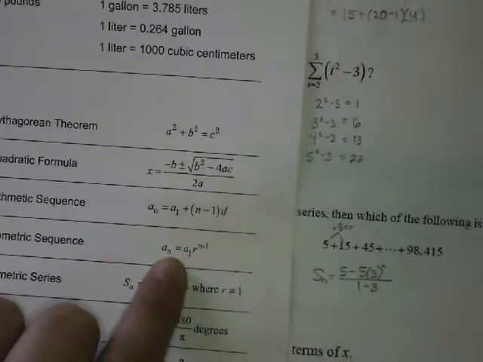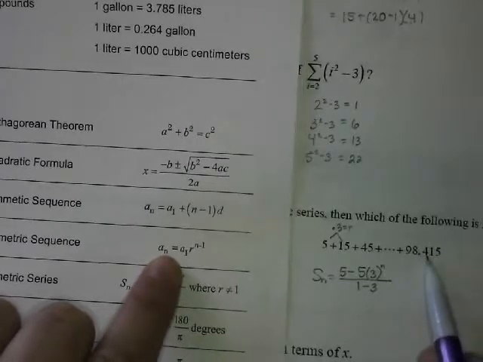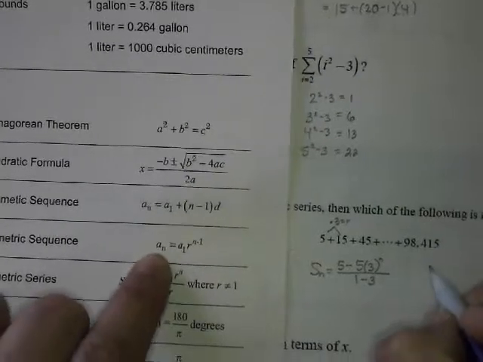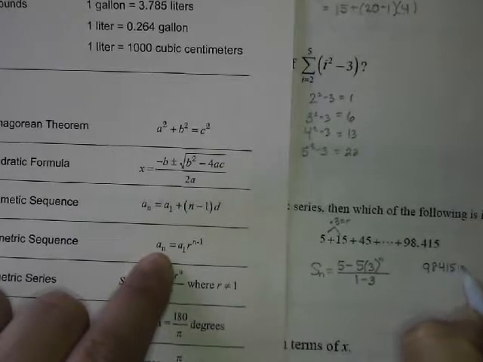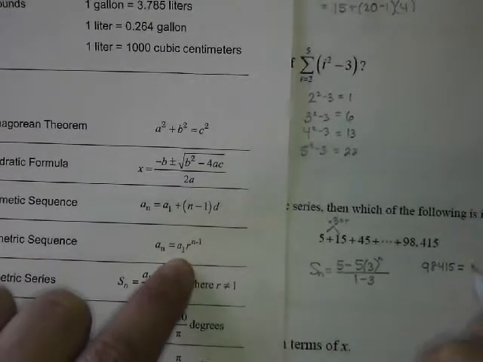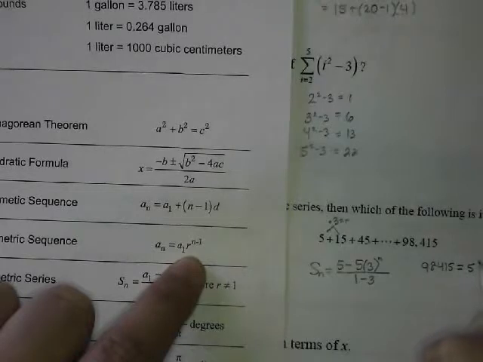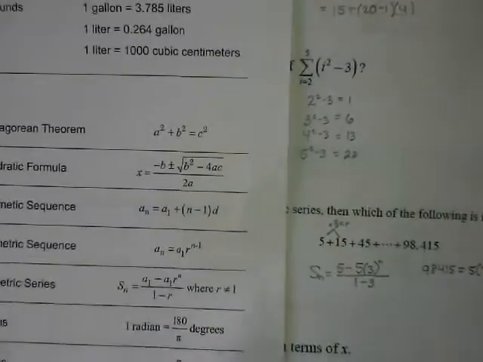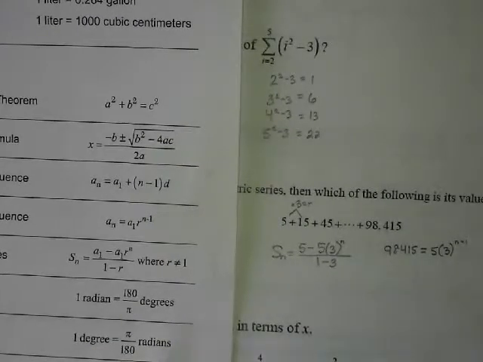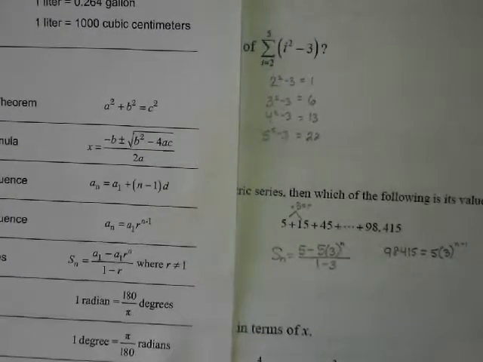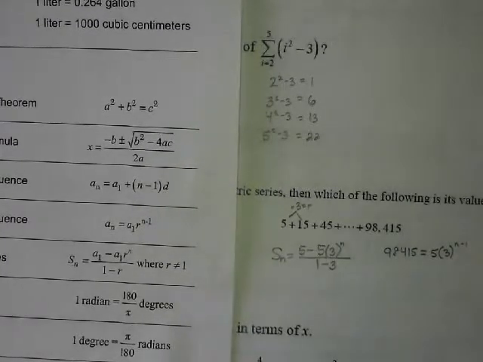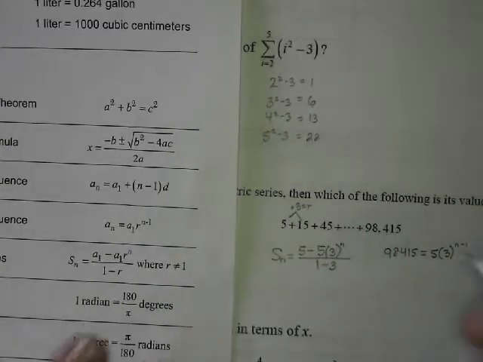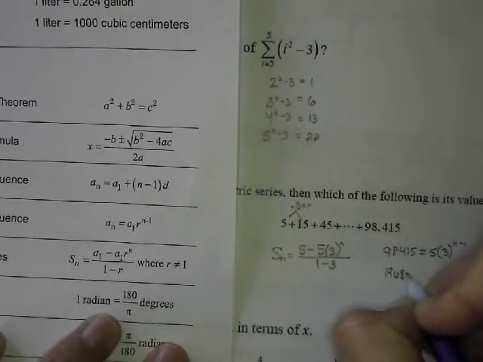Given that we know the last term is 98,415, so that would be 98,415 equals our first term of 5 times our common ratio of 3 to the n minus 1 power. This will allow us to figure out what that n number is. So what term is that 98,415? Now this is just a kind of log equation, so we divide both sides by 5. We get 19,683 equals 3 to the n minus 1.